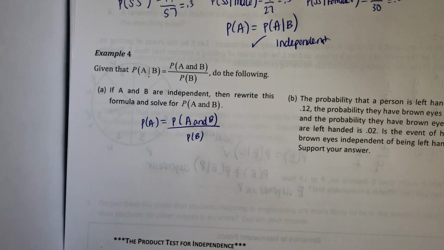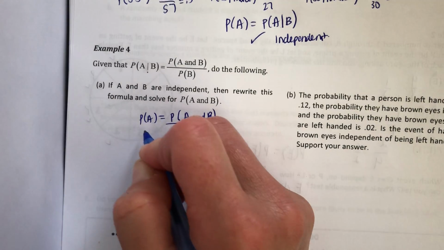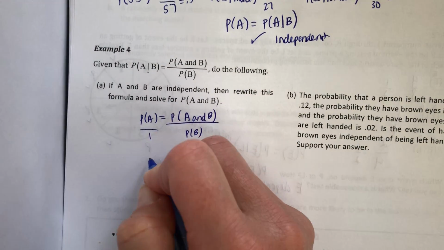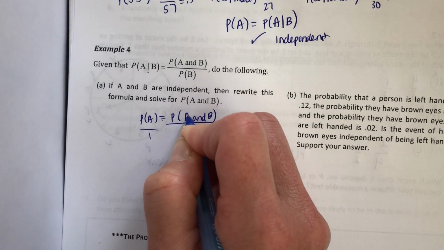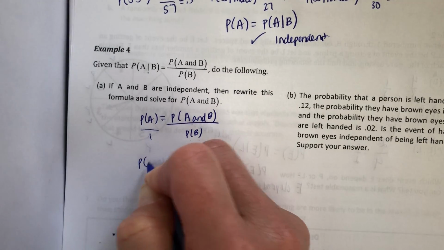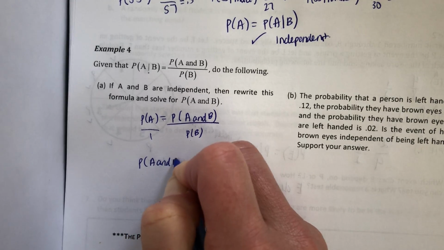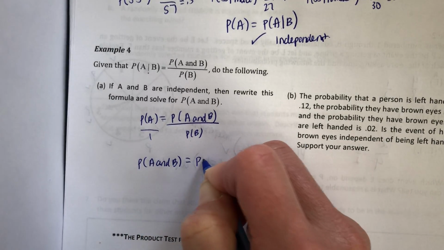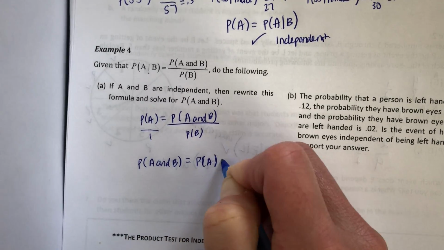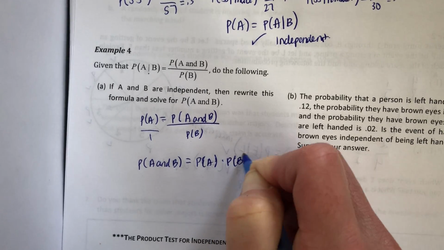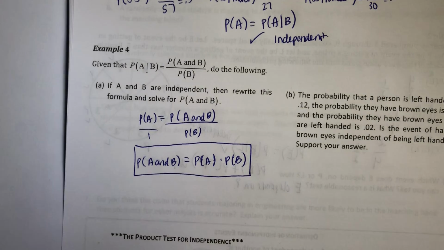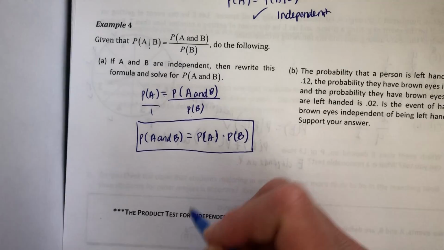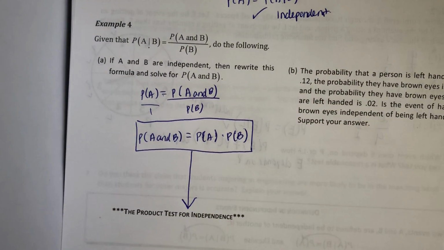And then from here, I'm going to just cross multiply. P of A times P of B equals P of A and B times 1. So this formula here is the product test for independence.